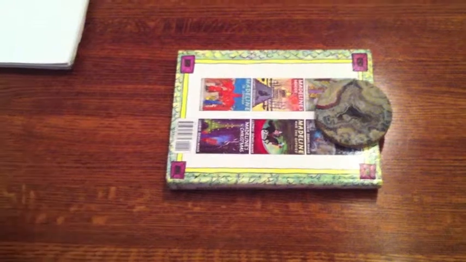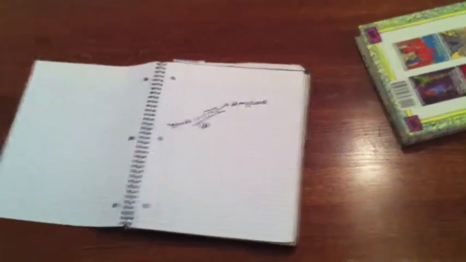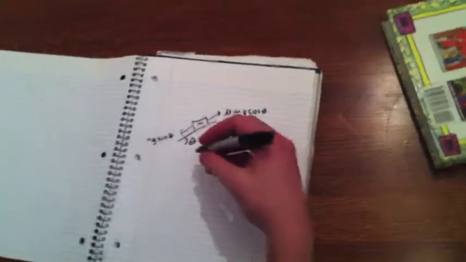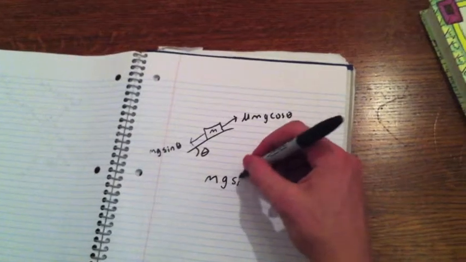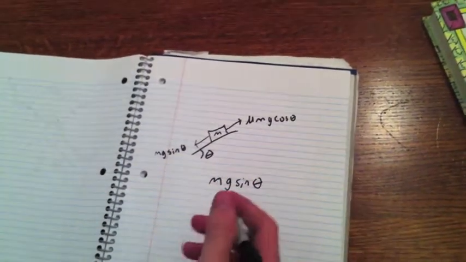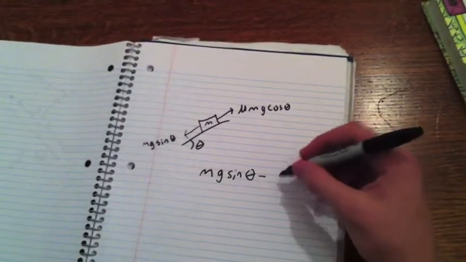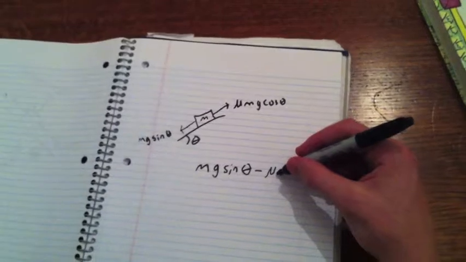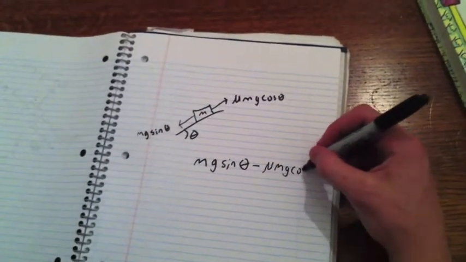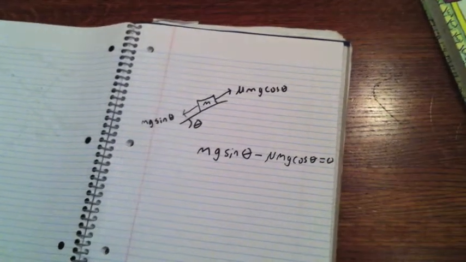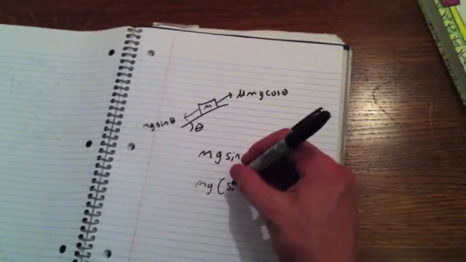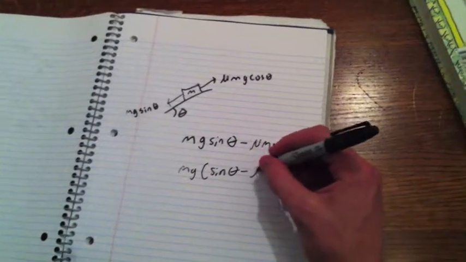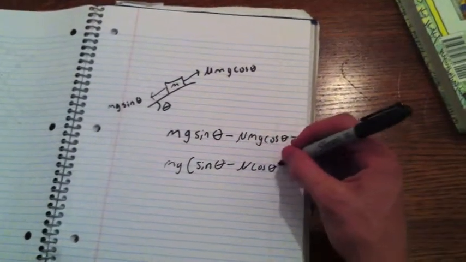So what we're going to do now is calculate the minimum theta to cause an object of mass m with a coefficient of friction of mu to start sliding down the hill at constant velocity. At constant velocity, the total force acting on the object will be equal to 0. So mg sine theta, the force parallel, minus the resistive force, which is the force of friction, mu mg cosine theta, will be equal to 0. We can factor out mg, and because it's equal to 0, we can divide it over and they'll cancel.